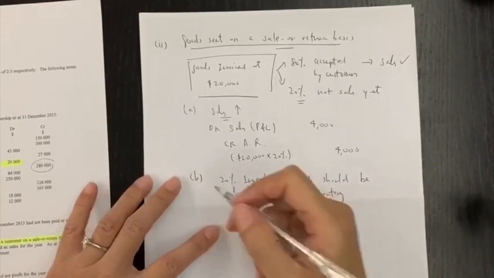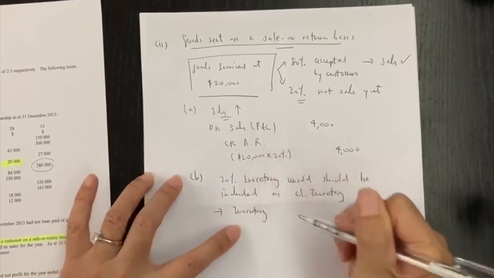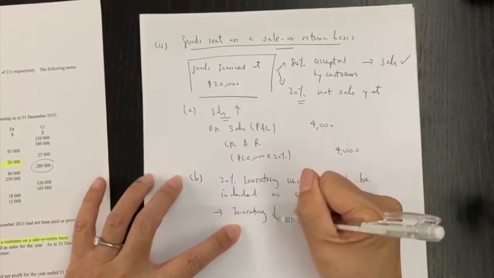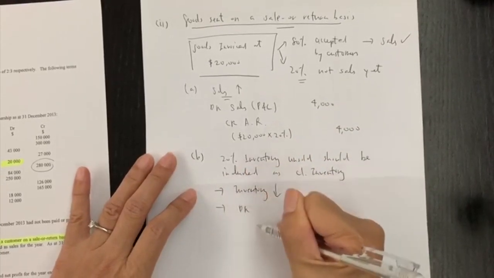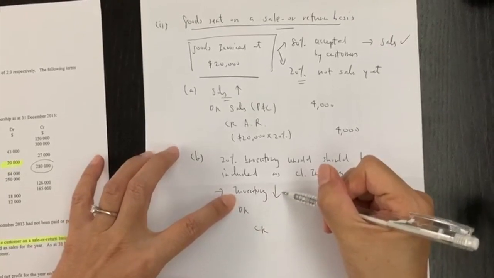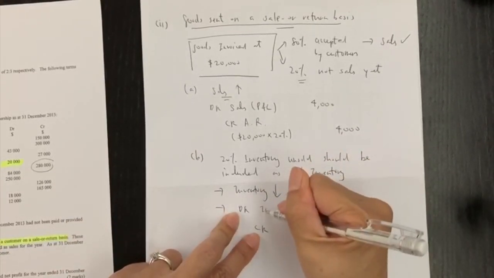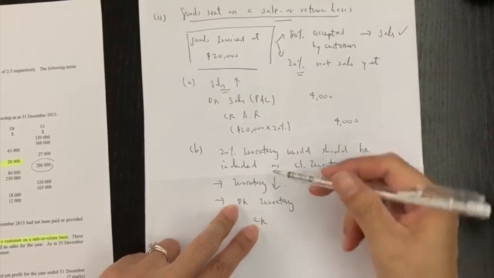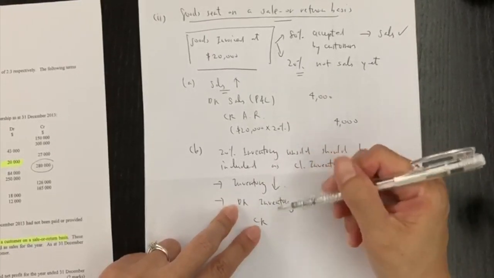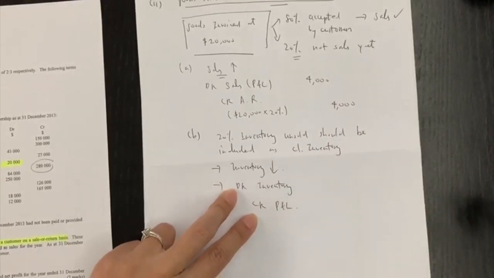However, it is not. So inventory will be understated. The related double entry for inventory understated is to increase inventory, debit inventory.